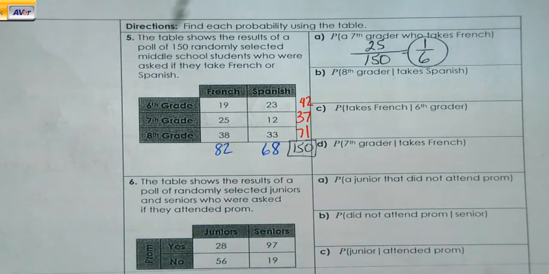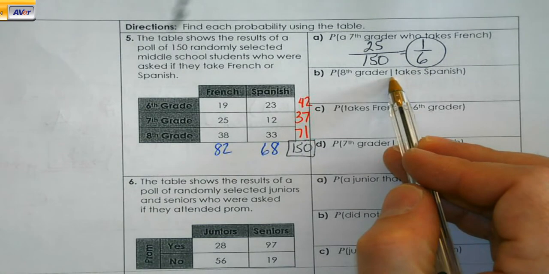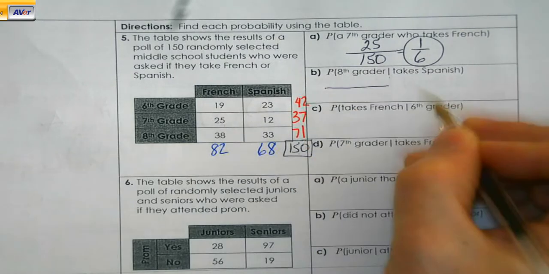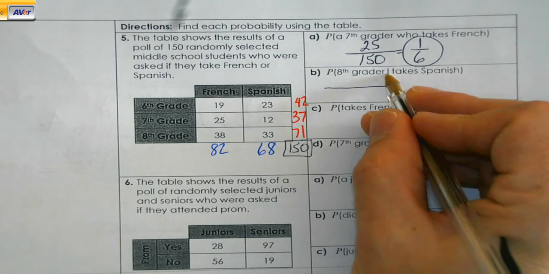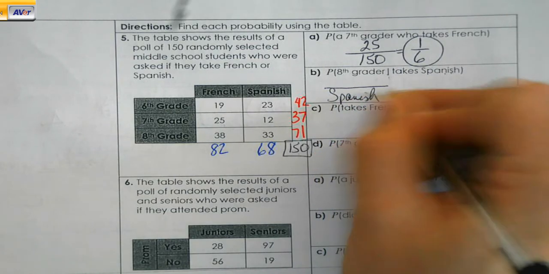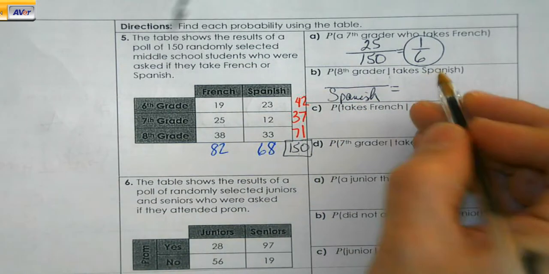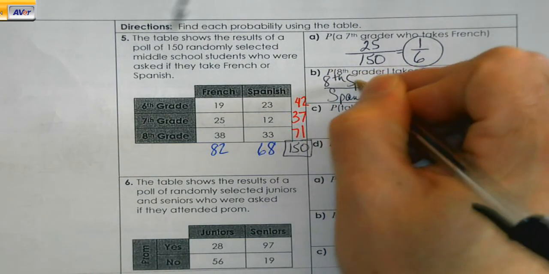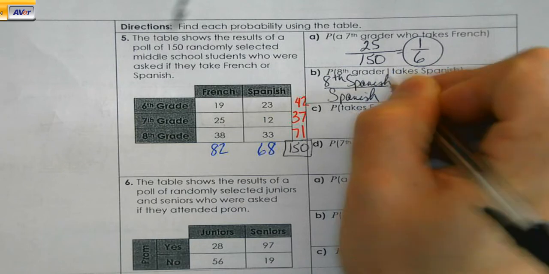Now when the given slash comes back into play, we just roll with it. We go, okay, after the slash, the given says Spanish. So Spanish is my denominator, and both are my numerator. So 8th graders taking Spanish.